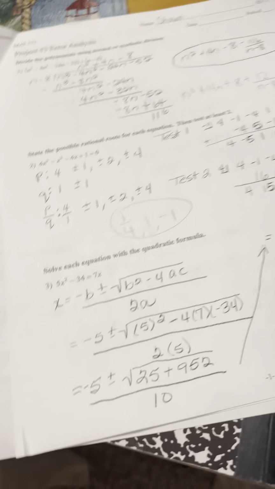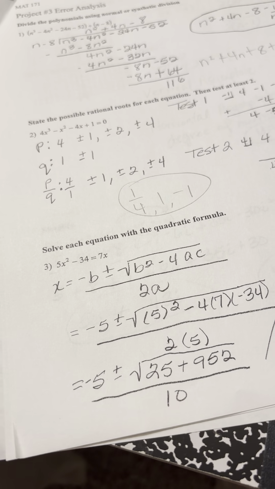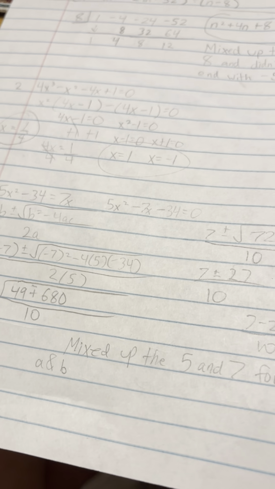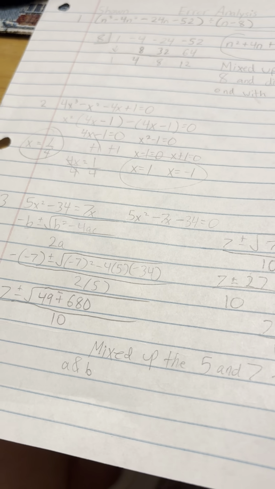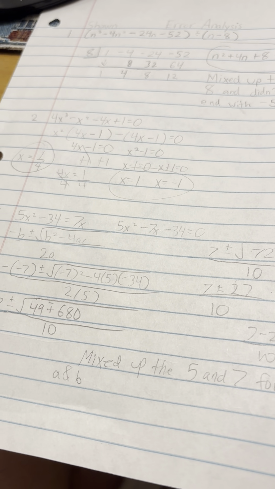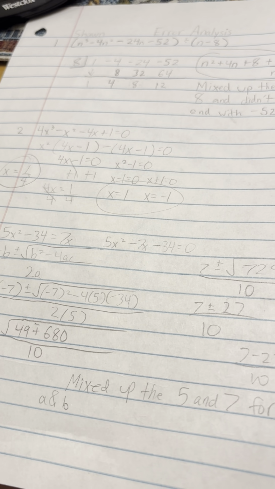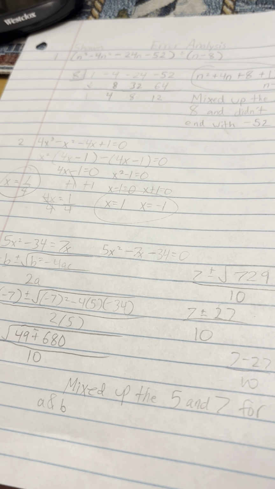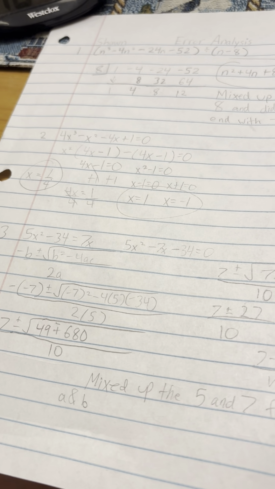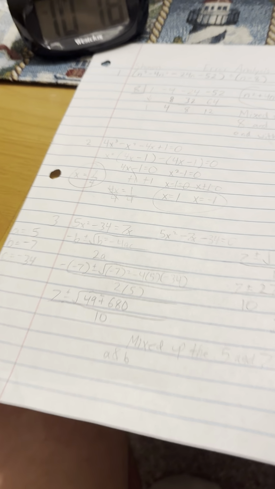Moving on to number 3 with the quadratic formula. The first thing I did was move the 7x over to the left so I can equal it to 0. So now I have 5x squared minus 7x minus 34 equals 0. Now I can do my problem with the quadratic formula.